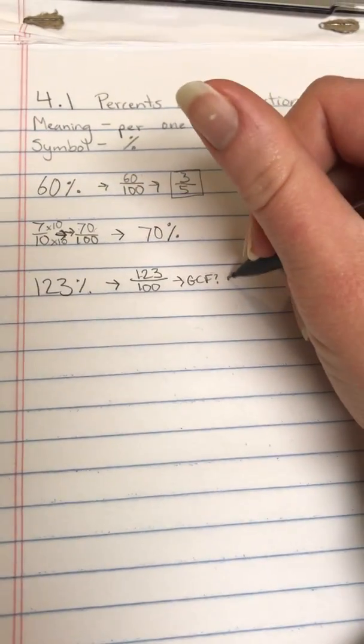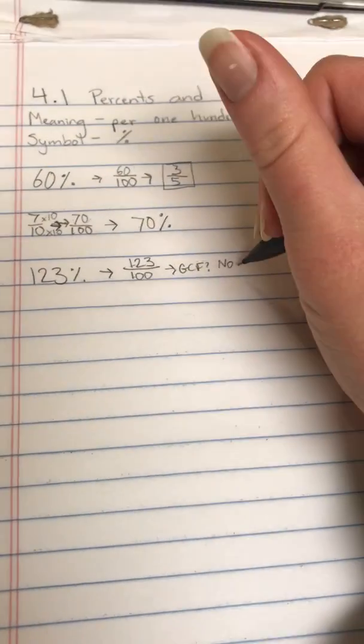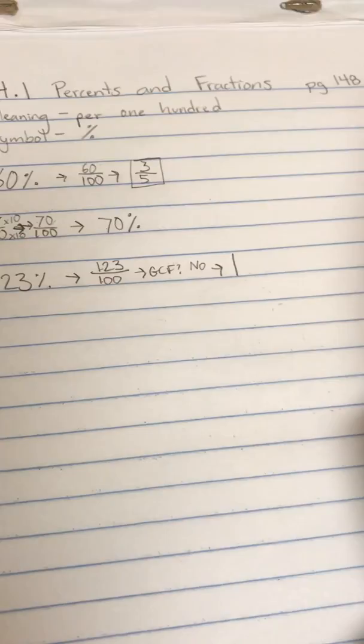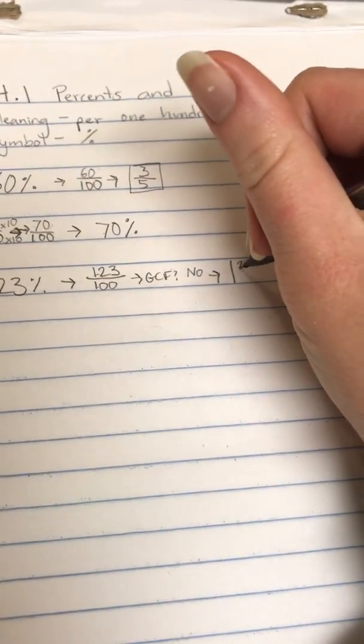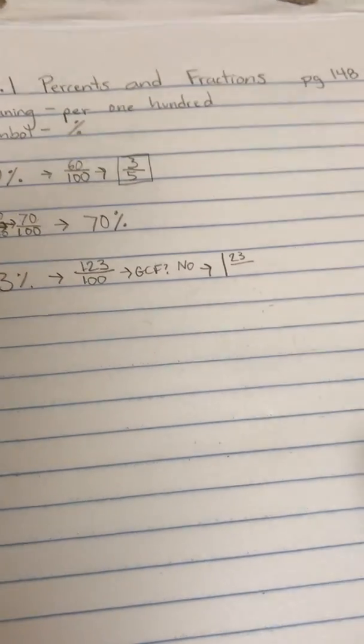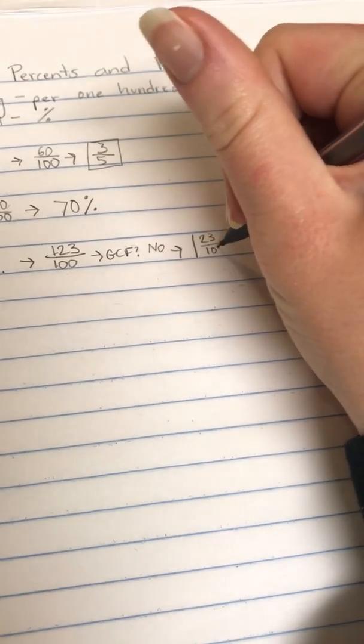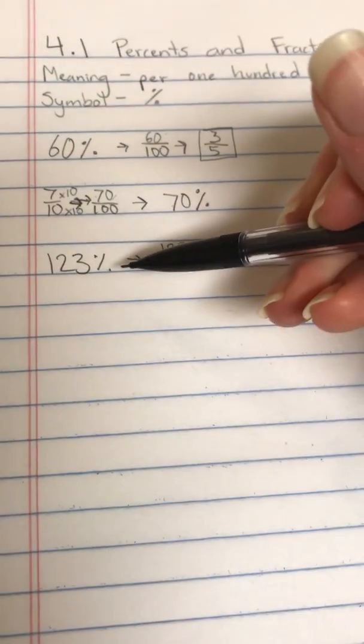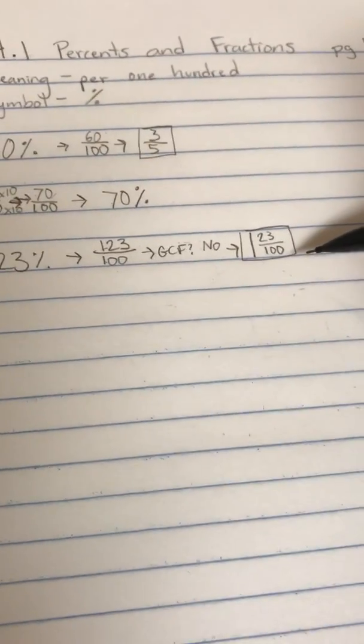This one, there's actually not a GCF, okay? But we got to keep on moving. Turn that into your mixed number, okay? So 100 can go into 123 one time, make your big number 1. What's left over? 123 minus 100 is 23. Don't forget that denominator. You always keep the denominator. Move that 100 right on over, okay? So then this would be your final answer. You just took a percent and changed it into a fraction, okay?